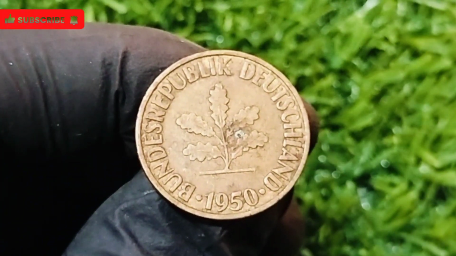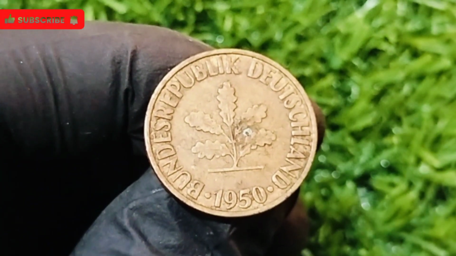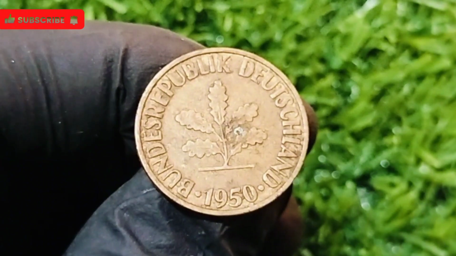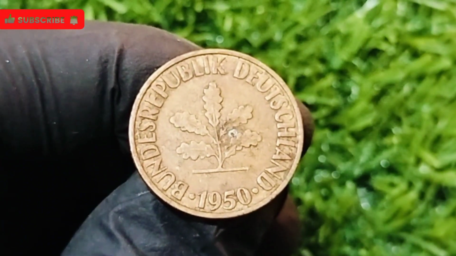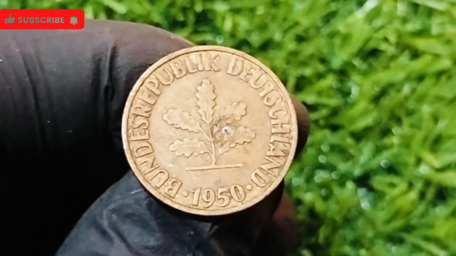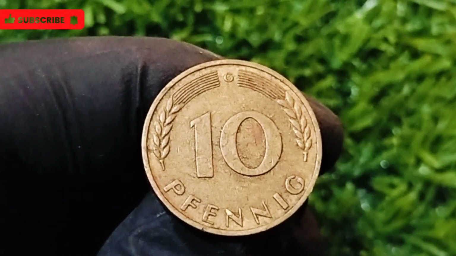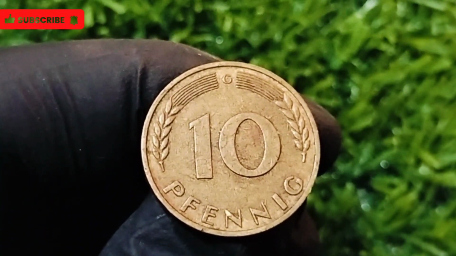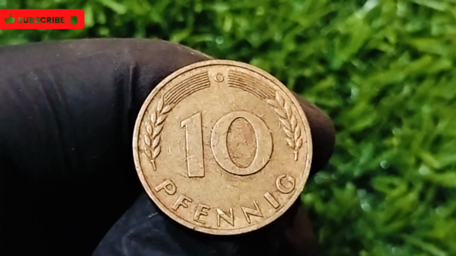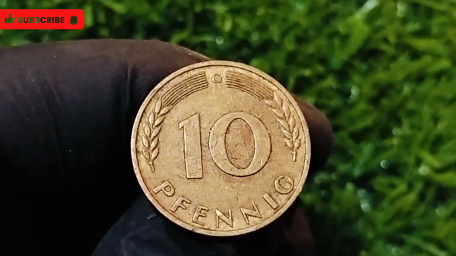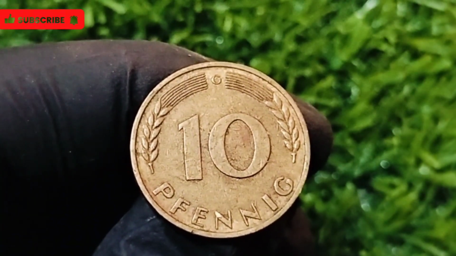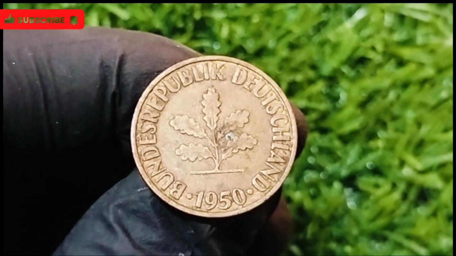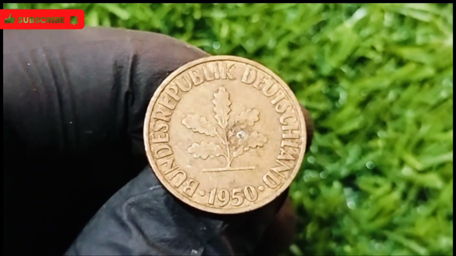In terms of physical characteristics, the 1950 10 Pfennig coin was minted in an aluminum-bronze alloy, giving it a warm, slightly golden color that was both lightweight and durable. Its composition typically consisted of around 95% copper, 4% aluminum, and 1% other metals, making it resistant to corrosion while remaining cost-effective to produce. The coin measured approximately 21.5 mm in diameter and weighed around 3 grams, with a smooth plain edge that lacked any reading or inscription.